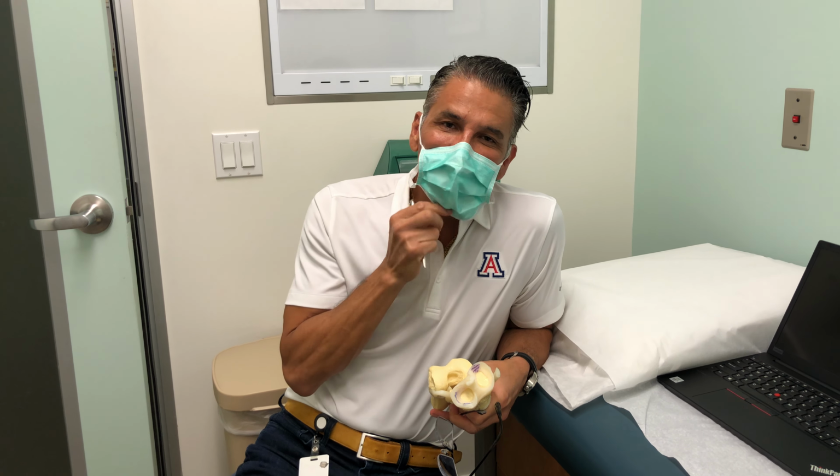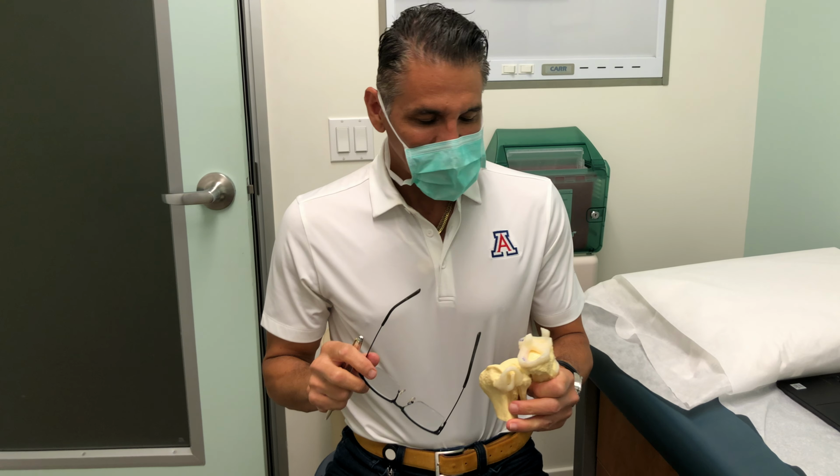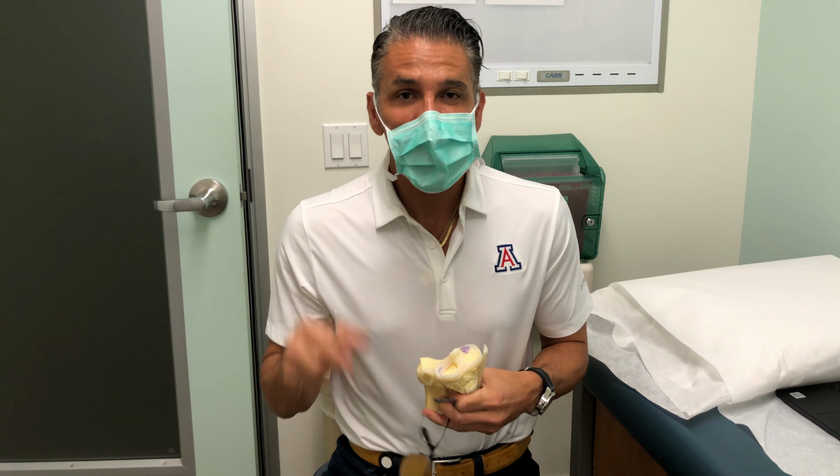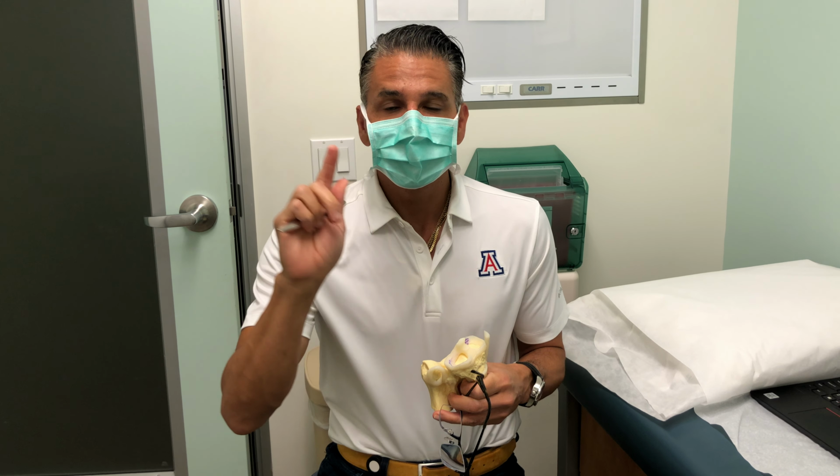We're bringing you cutting-edge orthopedic surgery. I wanted to show you what a bucket handle meniscus tear looks like on a model, okay? And then I'm going to show you what it looks like on an MRI.